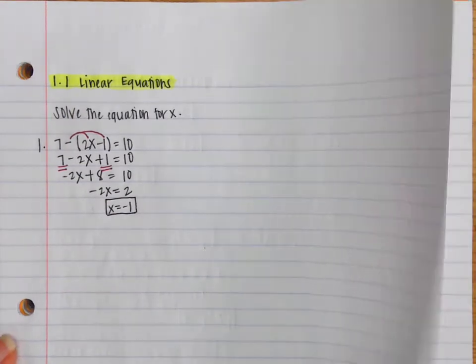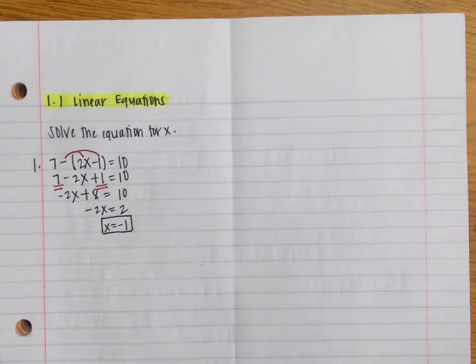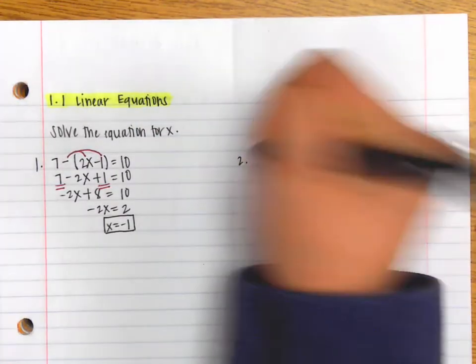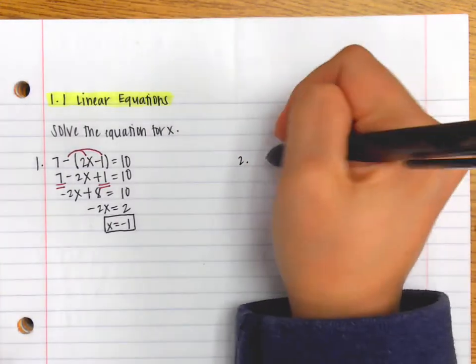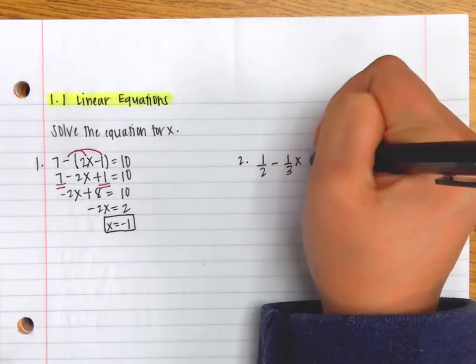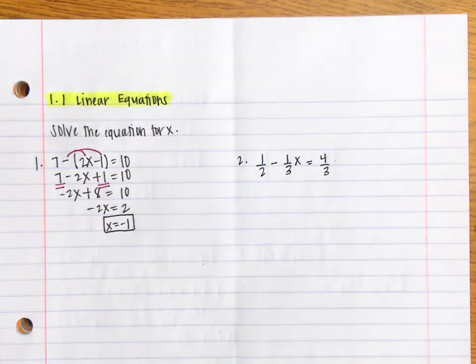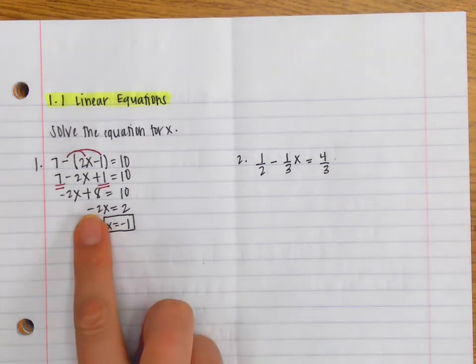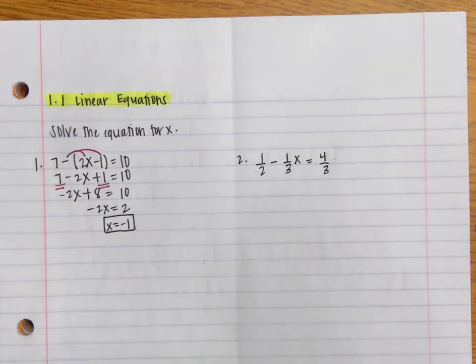Okay, let's try another. Let's throw in some fractions. Now, however, there's a lot of ways that you guys can deal with this, and it really is up to your comfortableness with fractions. So this example is going to be 1/2 minus 1/3 x is equal to 4/3. Now, you can do this exactly like we did over here. You can subtract the 1/2, multiply both sides by the reciprocal, get x by itself, totally fine.